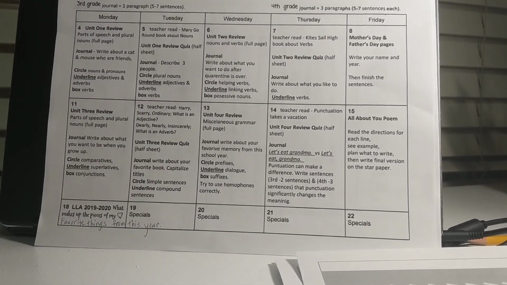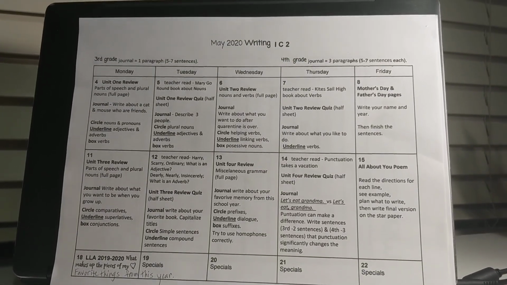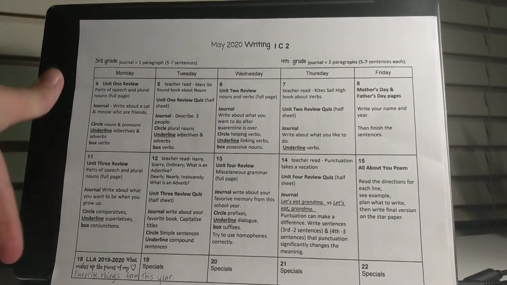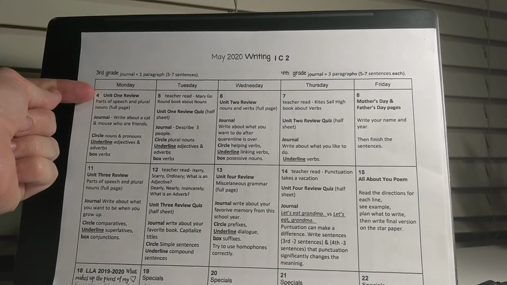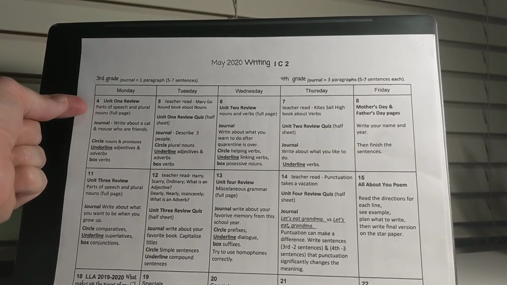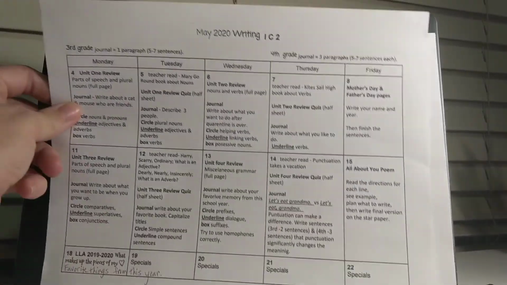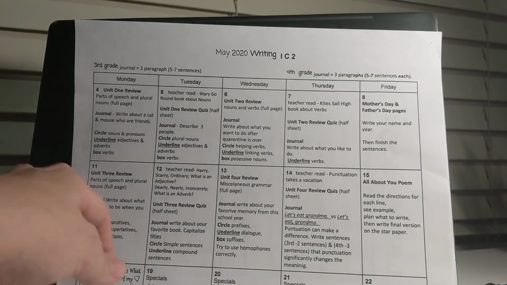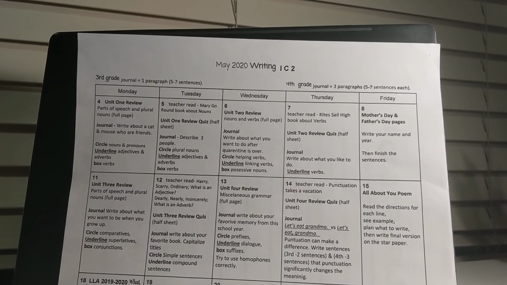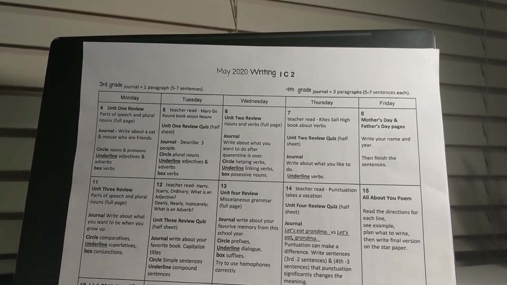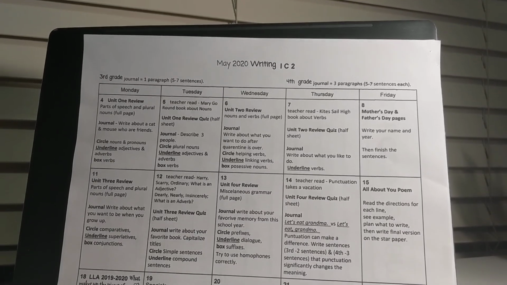Okay, on your packet, you can see the calendar for writing for this next 2 weeks while we're going to be finishing off the year and then doing fun things the last week. So today, Monday, May 4th, we're doing the Unit 1 review. That's parts of speech and plural nouns. There's a full page that I'd like you to work on. And then when you're writing in your journals, I want you to write about a cat and a mouse who are friends. You can make up any story you want, but I want you to circle the nouns and pronouns, underline the adjectives and adverbs, and box the verbs.